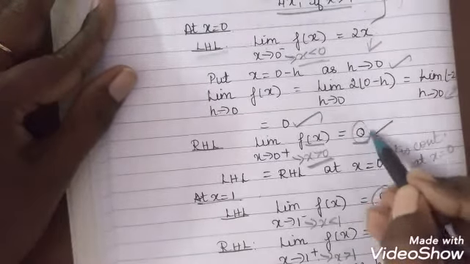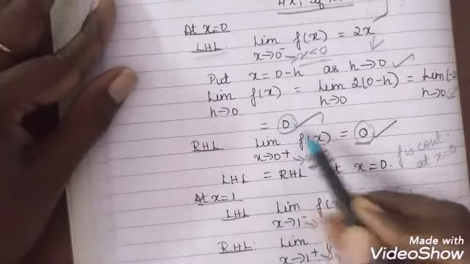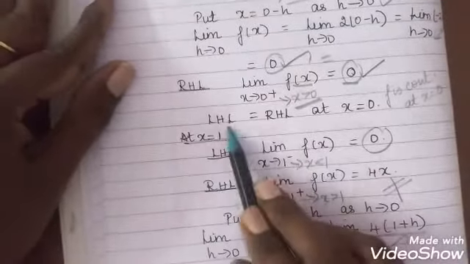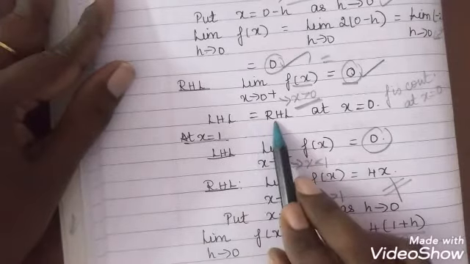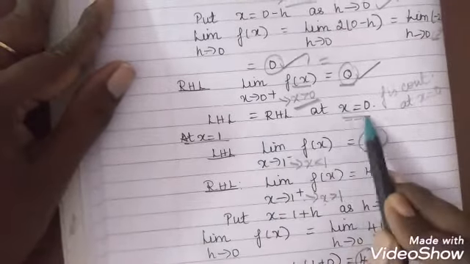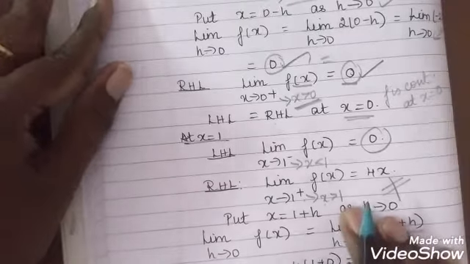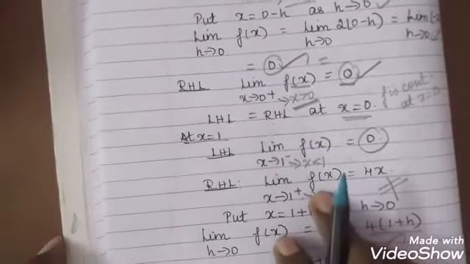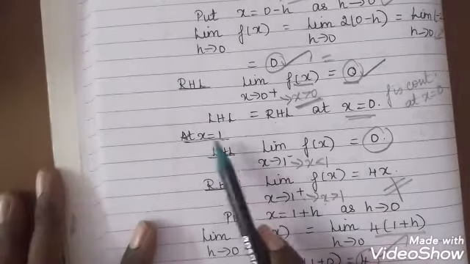Now if you see, these both are equal. Are they equal in this case? Yes, they are equal. Therefore, I can say that LHL is equal to RHL at x is equal to 0. Therefore, f is said to be continuous at x is equal to 0. Got it? Now the next one, I'll have to check at x is equal to 1.